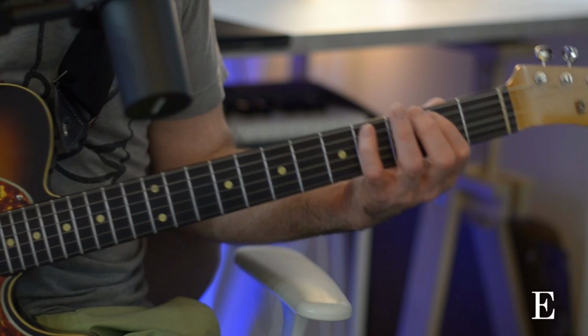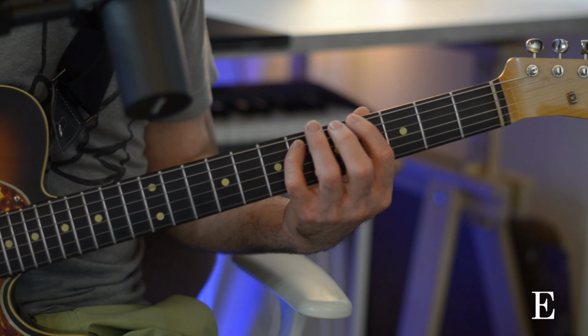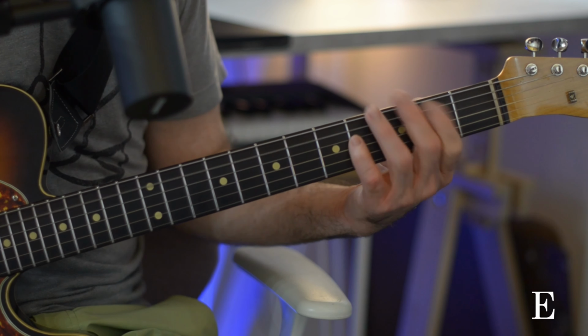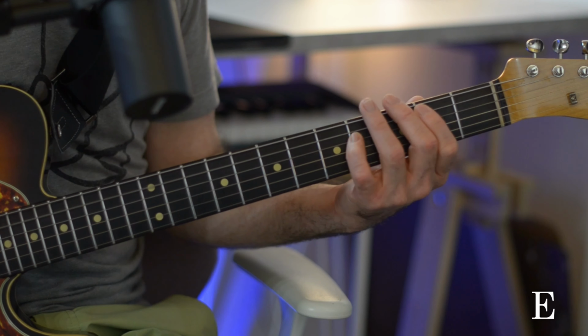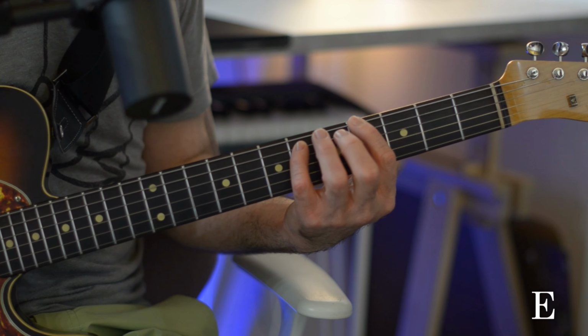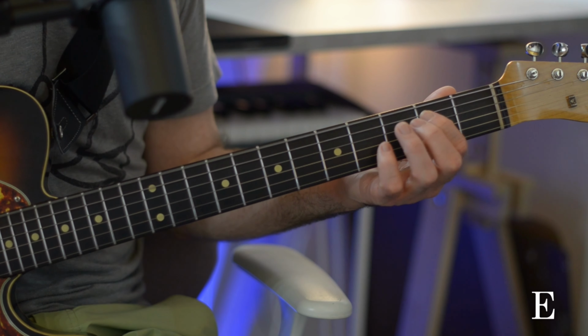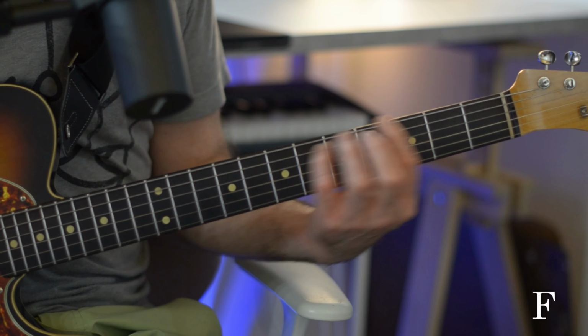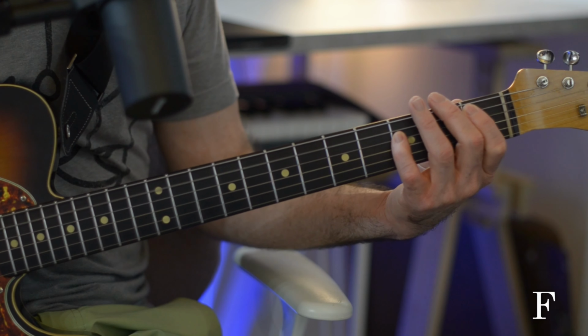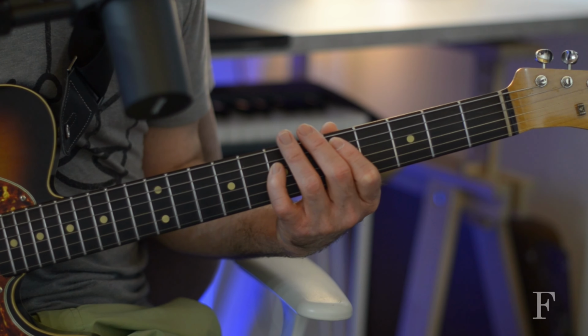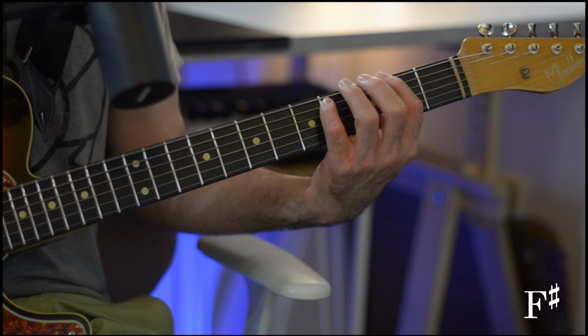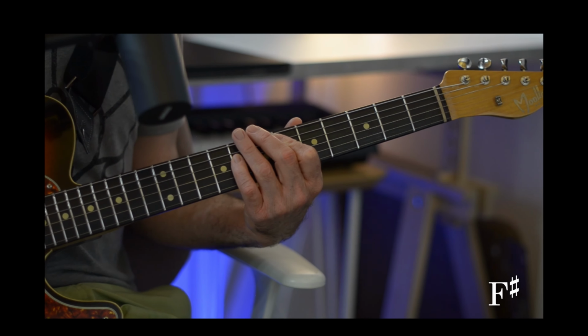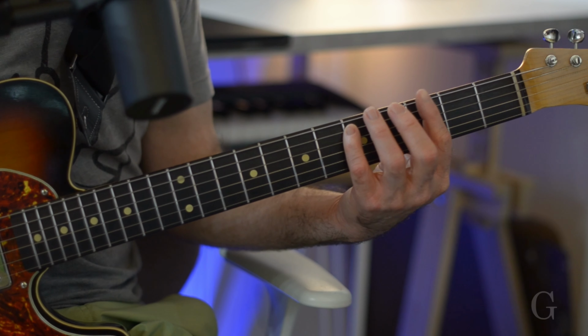So let's go up the scale in the key of E. 1, 2, 3, 4, 5, 6, 5, 4, 3, 2, 1. Now up a fret to the key of F. 1, 2, 3. Up a fret to the key of F sharp, which apparently I forgot to record with the metronome, so moving on. Now we're in the key of G.